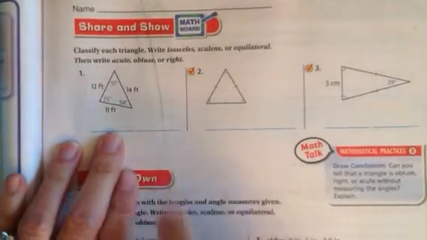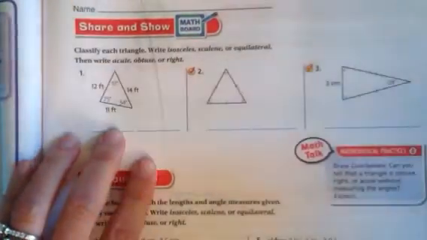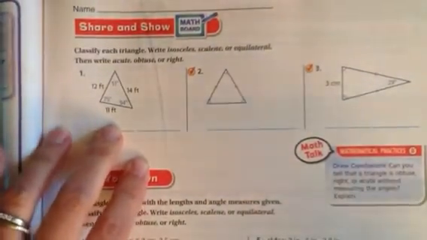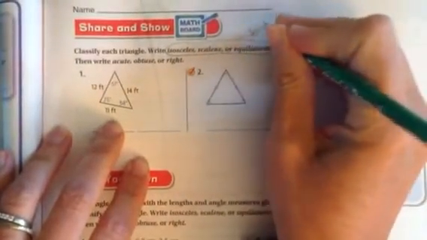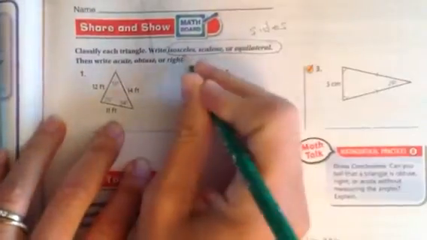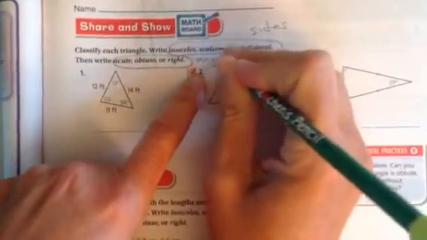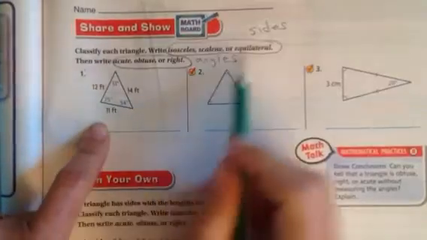Classify each triangle: write isosceles, scalene, or equilateral, and then acute, obtuse, or right. So we're classifying by their sides, and then we're classifying by the measure of their angles. So the first one, I'm going to go by the sides first.